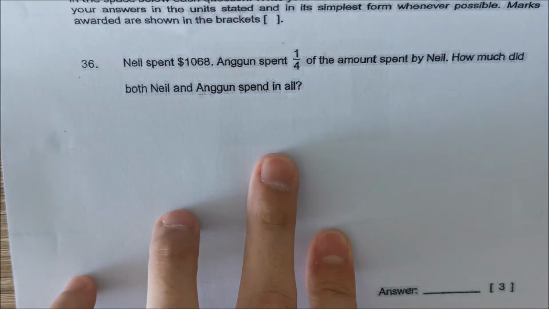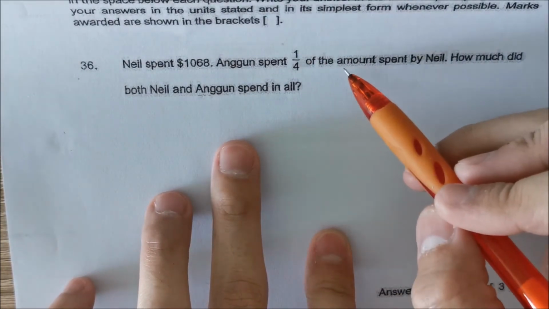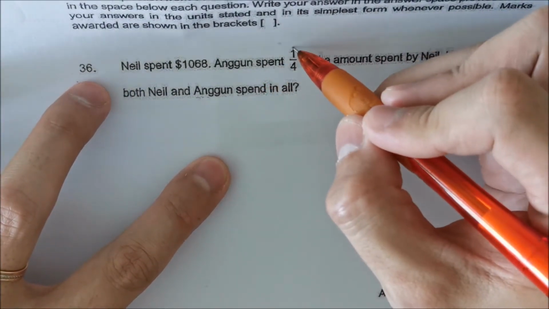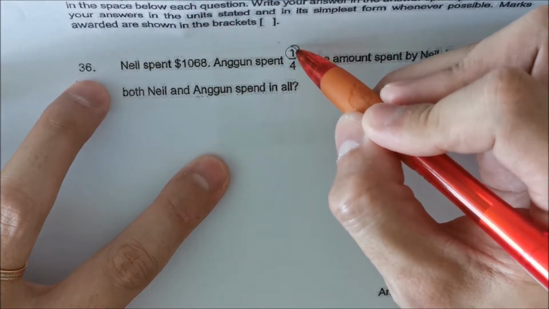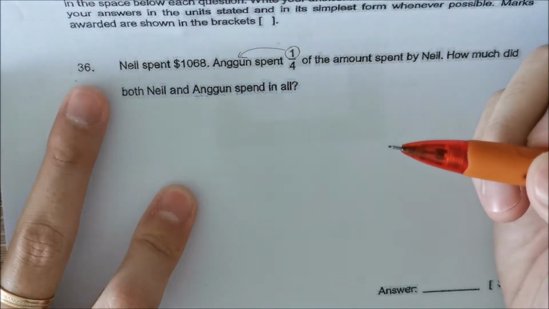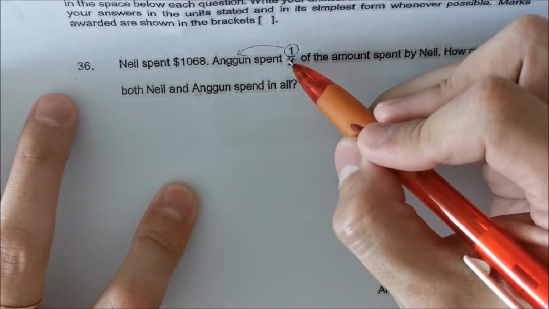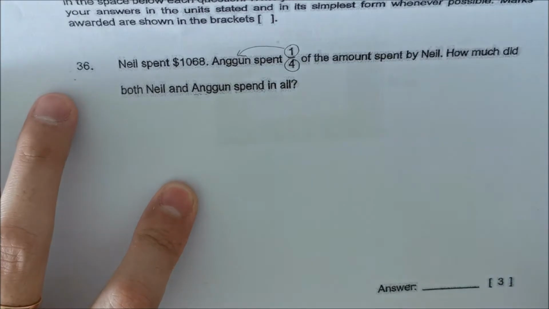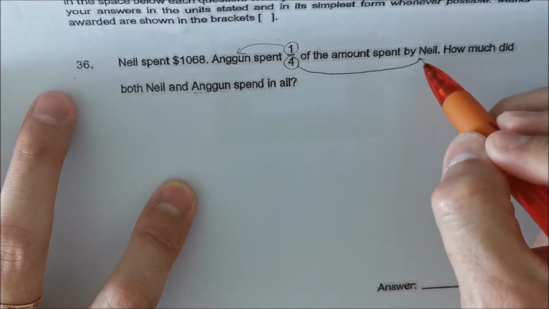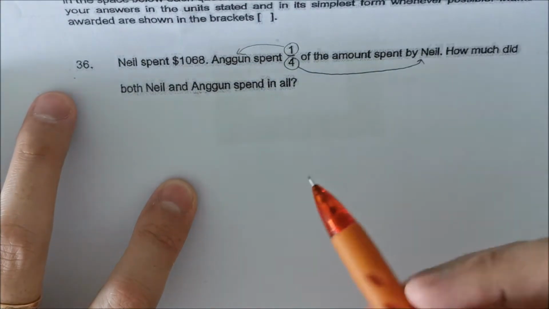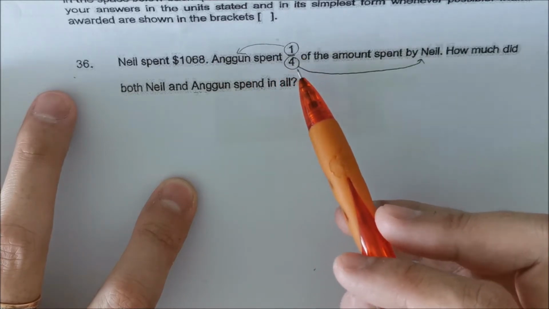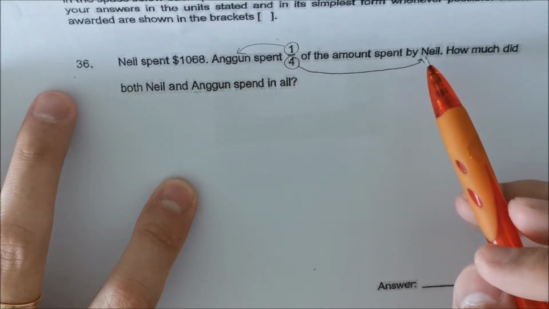If Engen spent 1/4 of the amount spent by Neil, that means Engen will take this 1. So it means Engen is 1 unit. And can you see that this 4 down here means 4 units, and this 4 units goes to Neil.